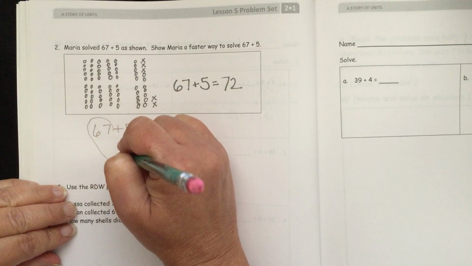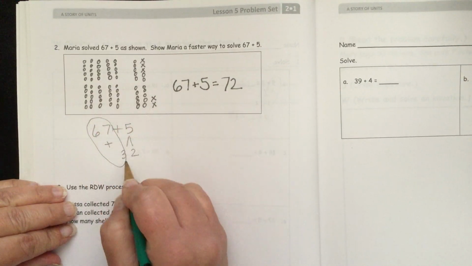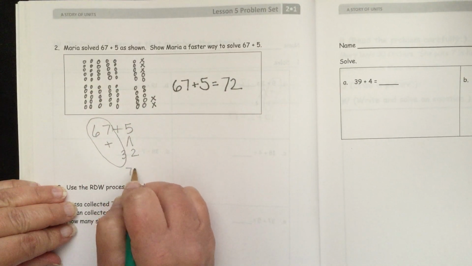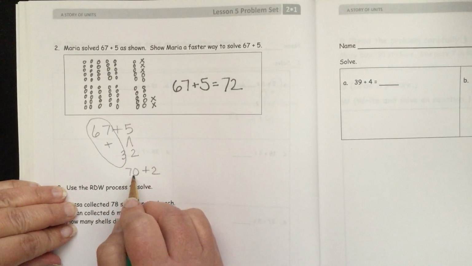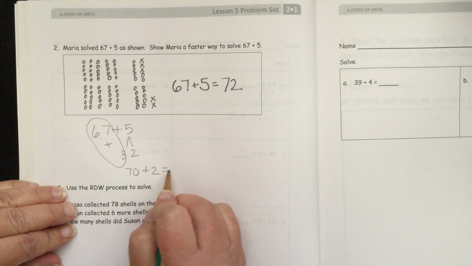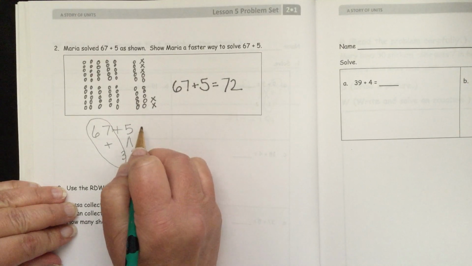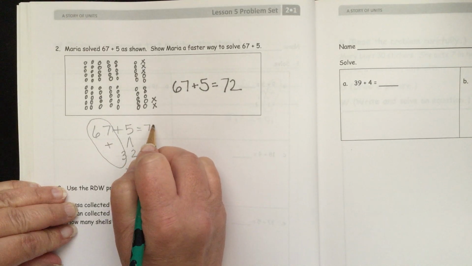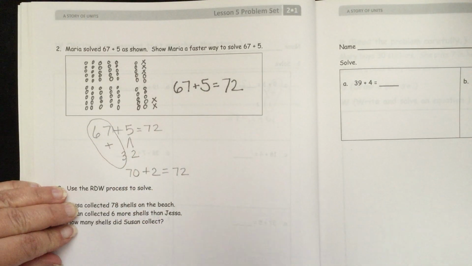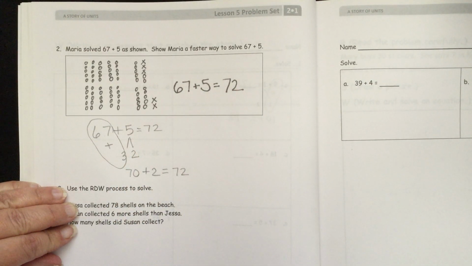So if we add 67 plus 3, then we're going to have 70. And we have 2 left over, so we add that. 70 plus 2 equals 72. Okay, and 67 plus 5 will also equal 72, just like they did up here. But this is just faster, right?